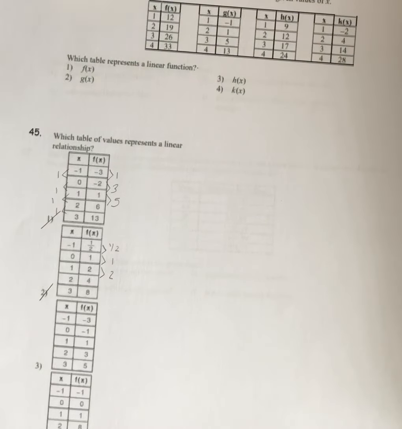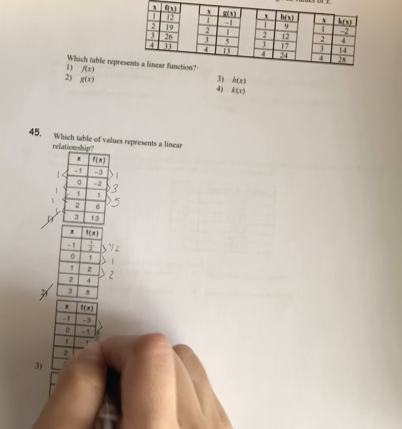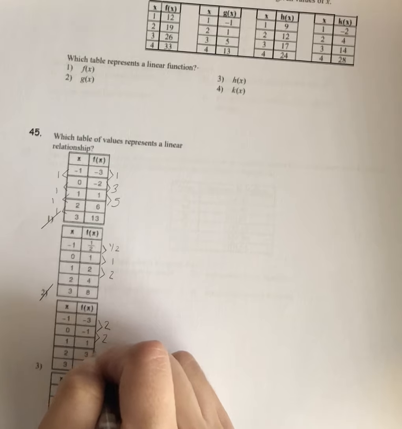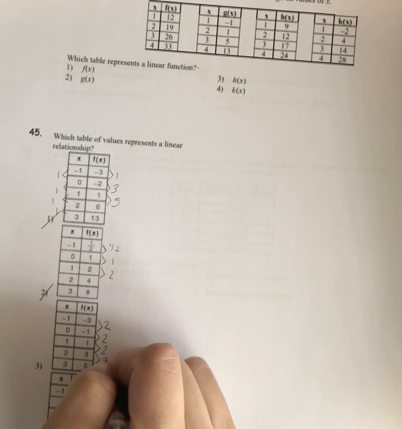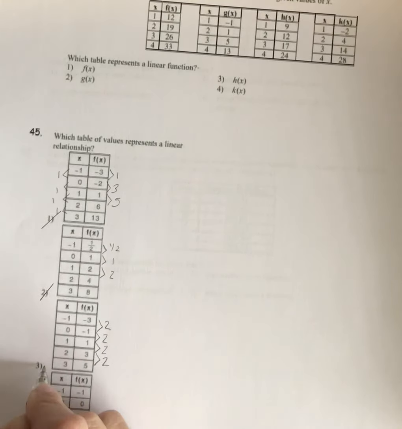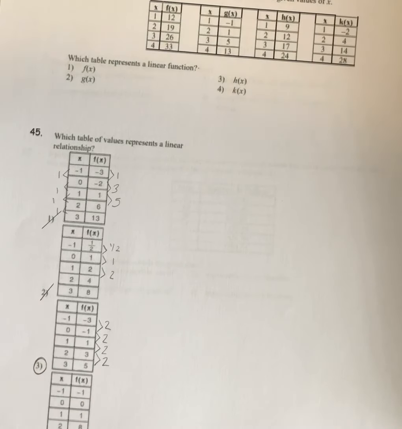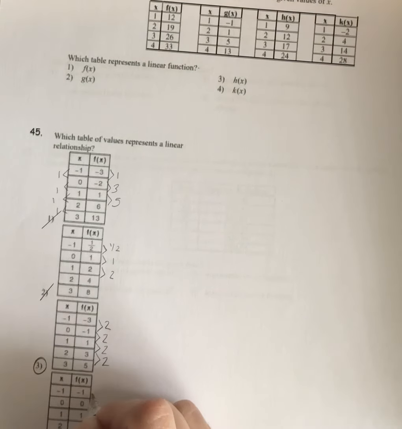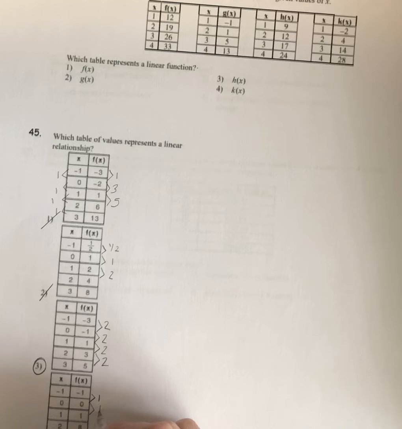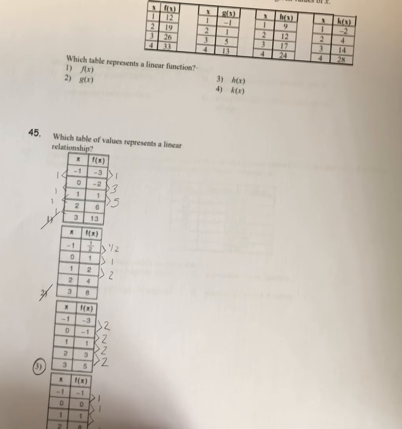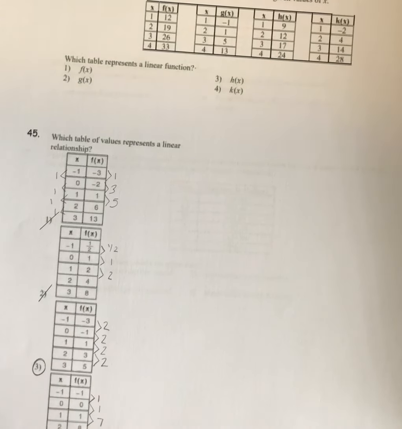See what you can see on there. Okay. This one goes up by 2. This goes up by 2, up by 2, up by 2. Look at that. So choice 3 looks like it should be the answer. Let's double check number 4. That one went up by 1. That went up by 1. Uh-oh. That went up by 7. Okay, so no, it can't be choice 4. So it has to be choice 3.